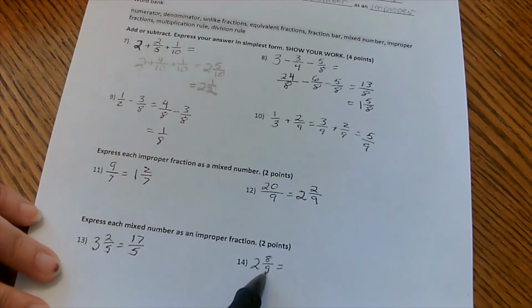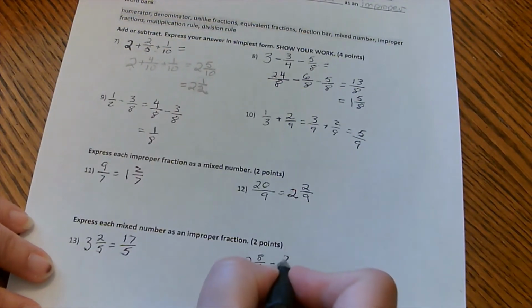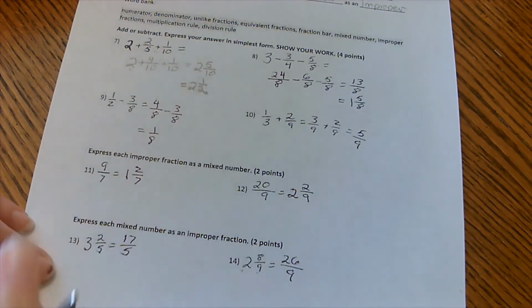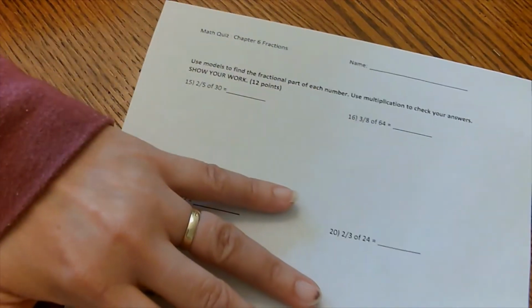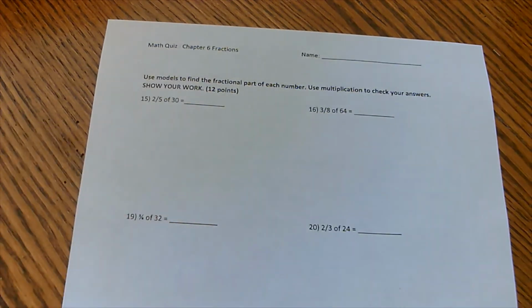And 9 times 2 is 18, plus 8 is 26 ninths. Okay. Now on to this part, and this was where a lot of points for the quiz came from.